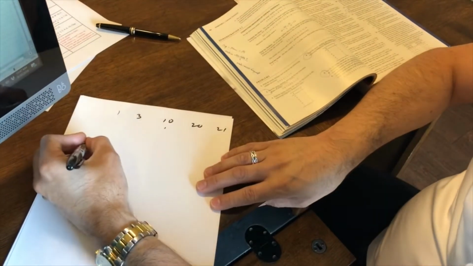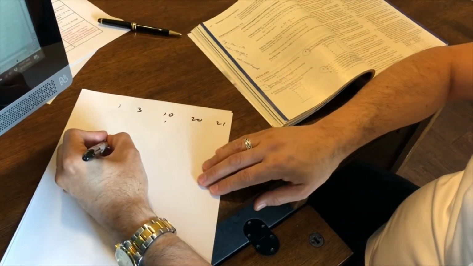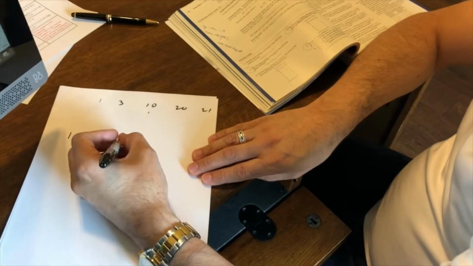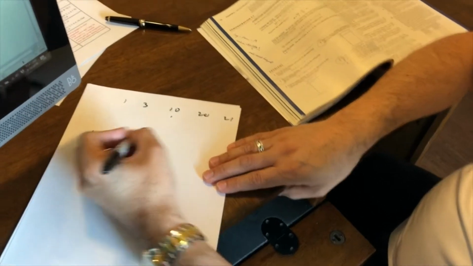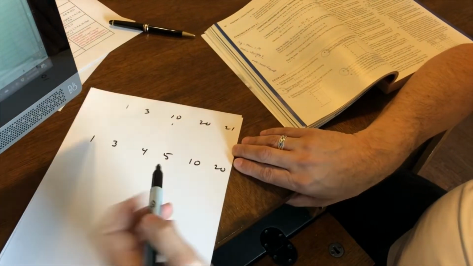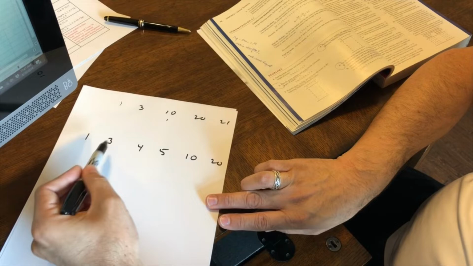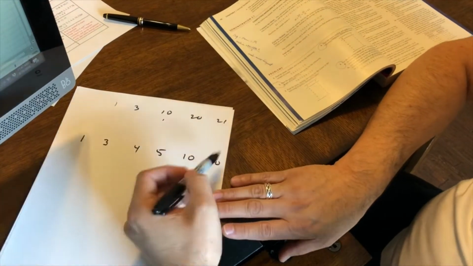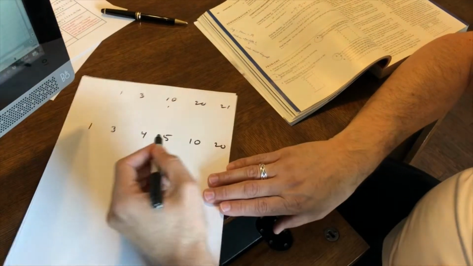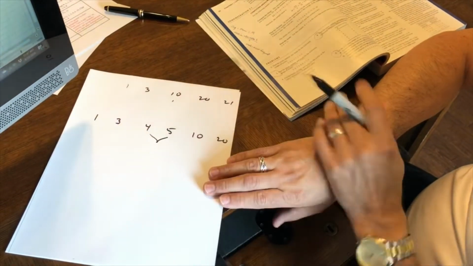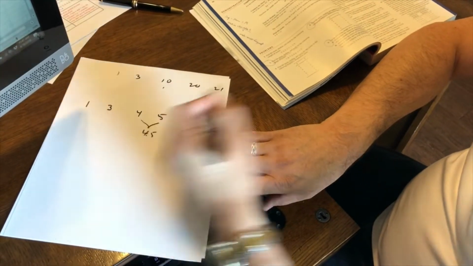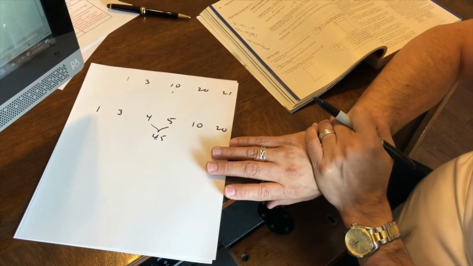But what happens when you have an even number of data? Let's see, something like this. So we have 1, 2, 3, 4, 5, 6. That's an even number. There is no middle, right? Well, in this case, you would take the two middle numbers and average them. 4.5, that's your median, okay?